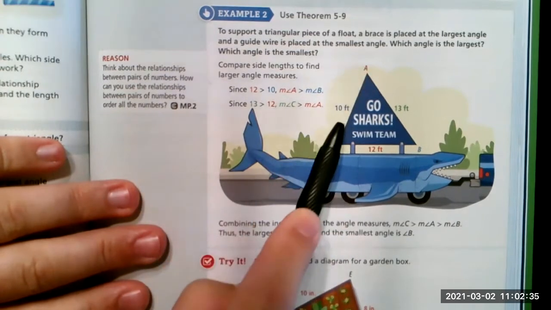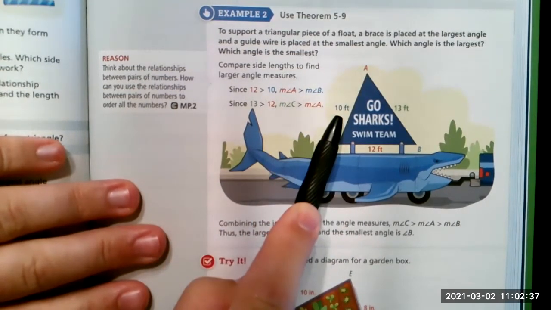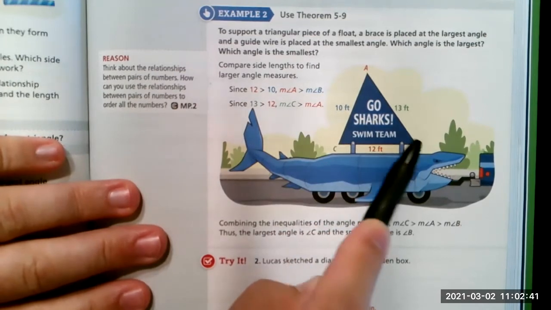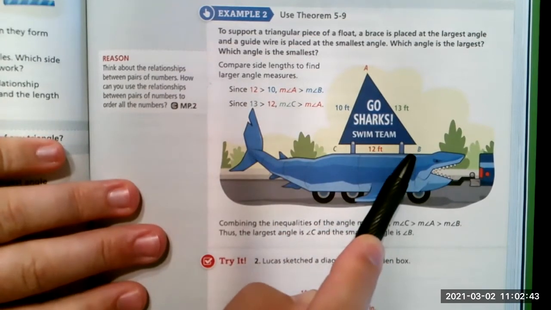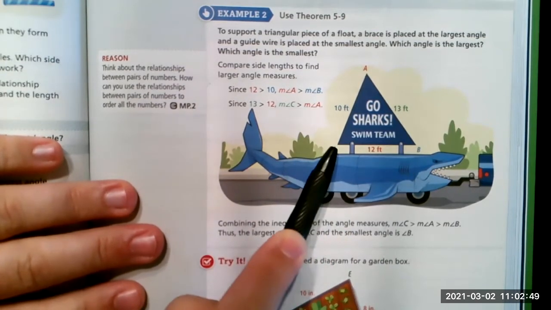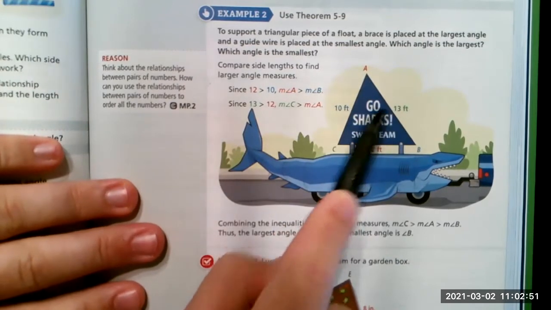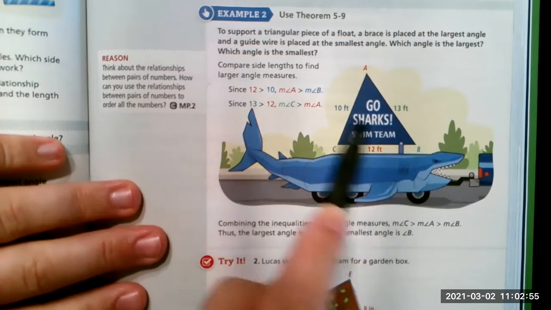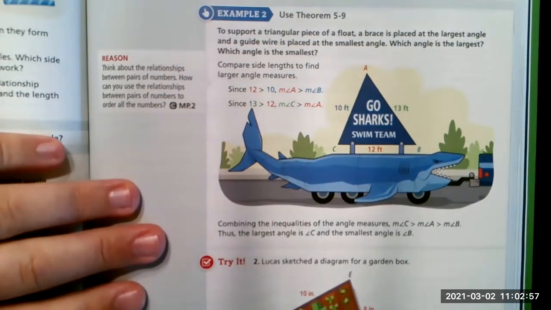So AC is the shortest side length. What that tells me is that the angle that's opposite that side, angle B, has to be the smallest angle. So angle C is the largest angle because it's opposite the largest side. Angle B is the smallest angle because it's opposite the shortest side.